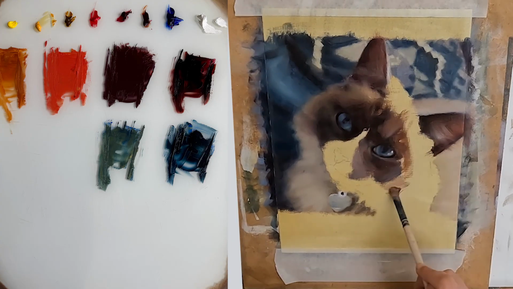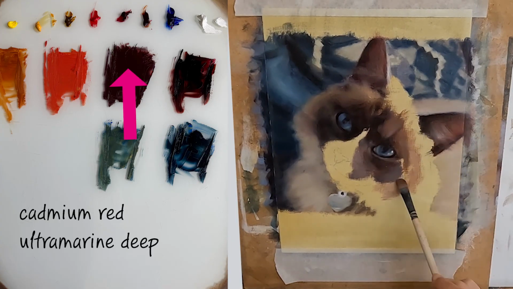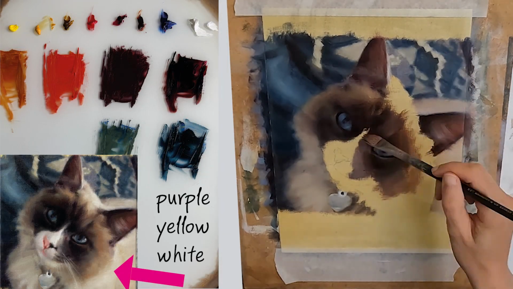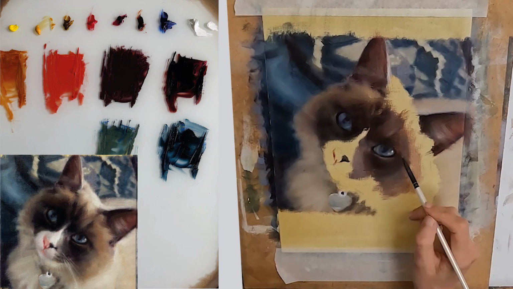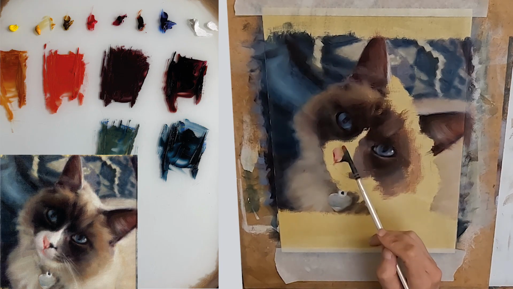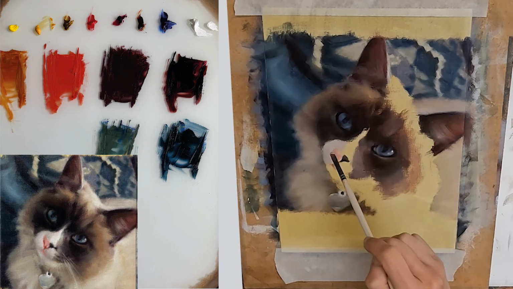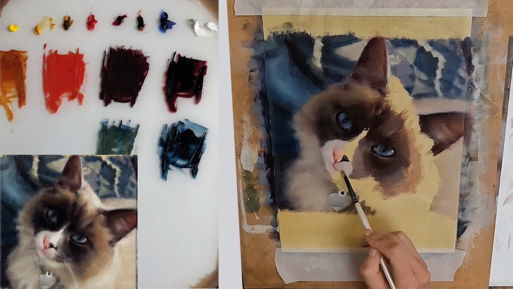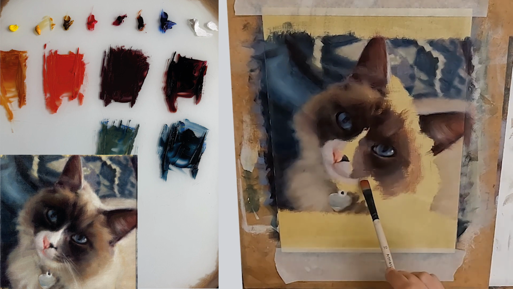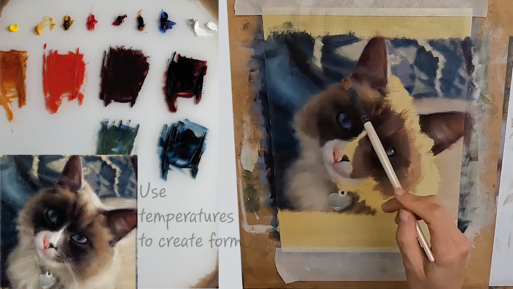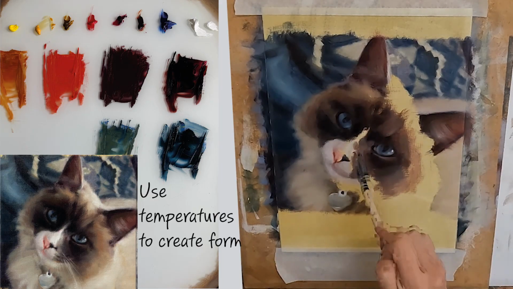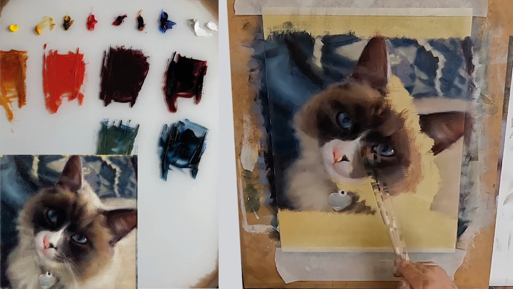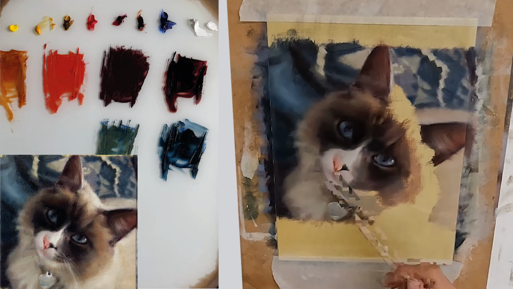For my midtones, I have used a very simple colour pairing of purple, yellow and white. A mix of these three colours will give you this midtone colour, but the shifts in temperature will give you the sense of form. Where my fur is cooler, I use more purple. Where my fur is warmer, I use more yellow. White is naturally a cool colour, so where I am adding more white, I may need to adjust my paint mix with more yellow. It is very important that you use your temperatures to sculpt the sense of form in your shape. This is especially important where you have quite a narrow value range, like I have here.